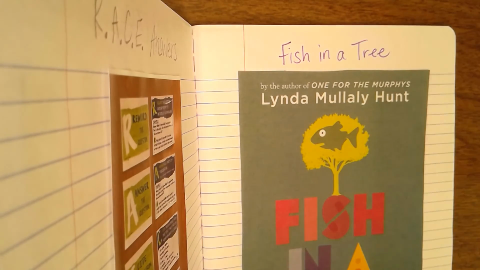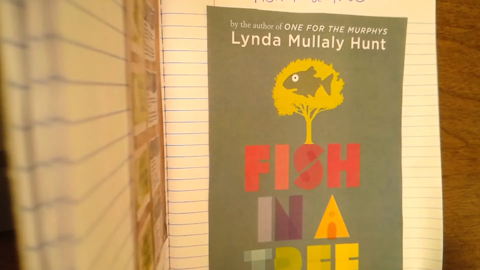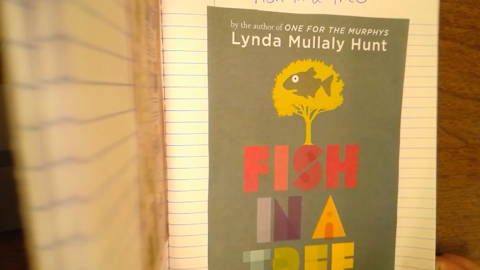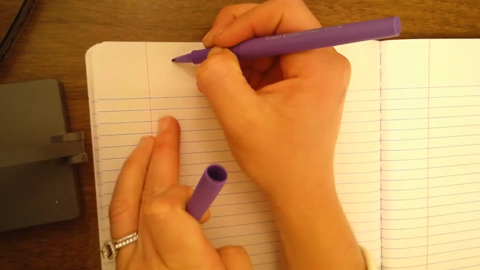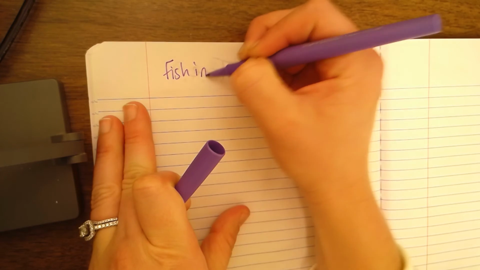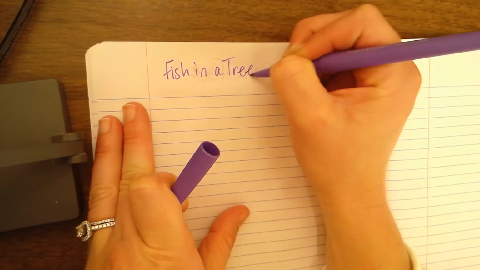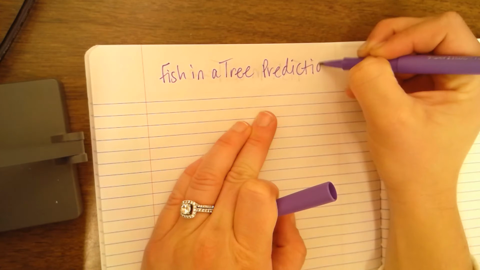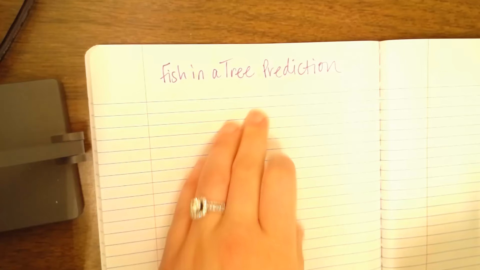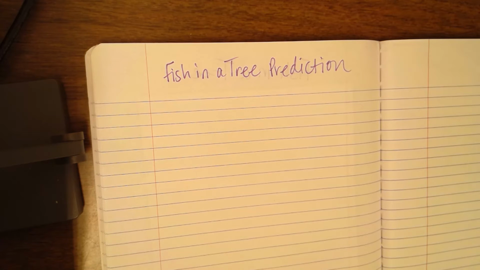Now turn to the next page, and you are going to now title up at the top, Fish in a Tree Prediction. Now this page is going to be, pages similar to this will be done with each book that we read. We are going to dedicate one whole page right after the cover page in our composition notebook for predicting what's going to happen.